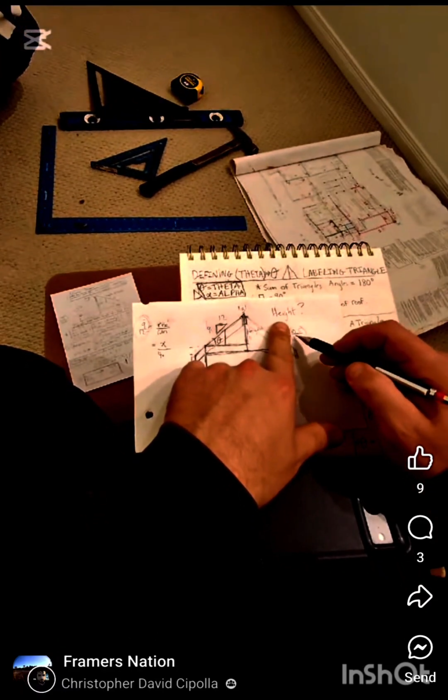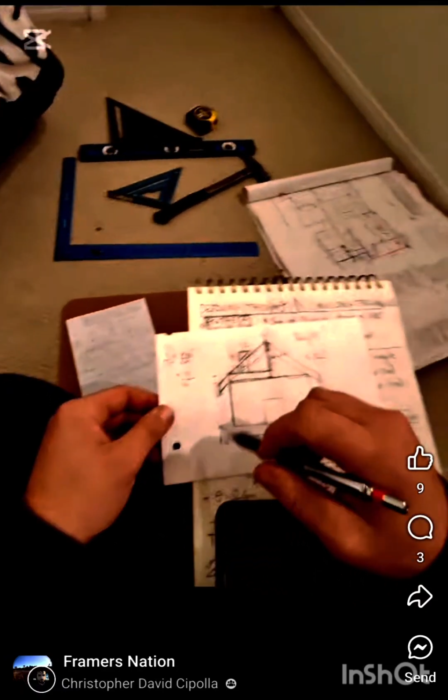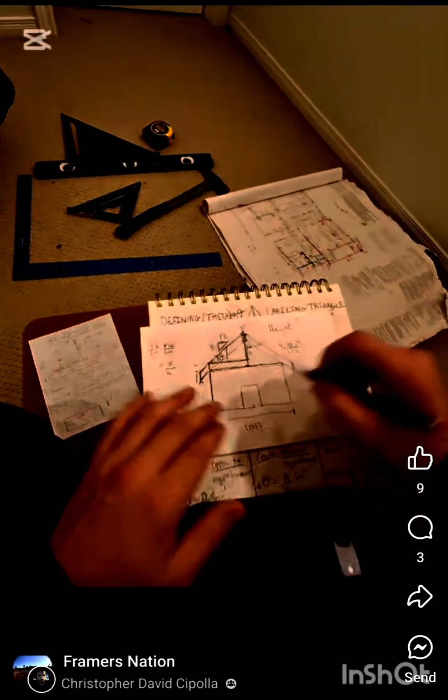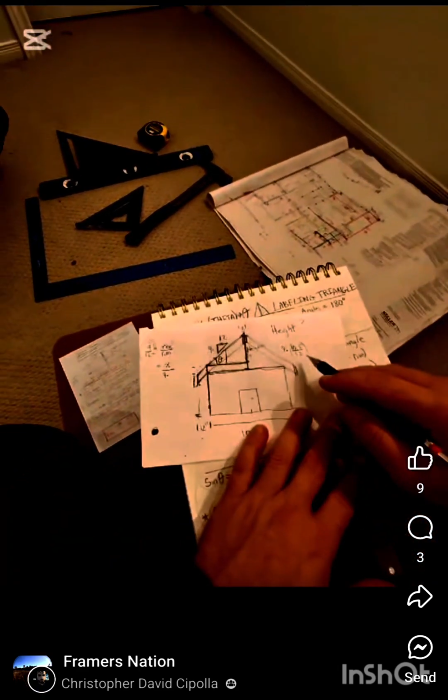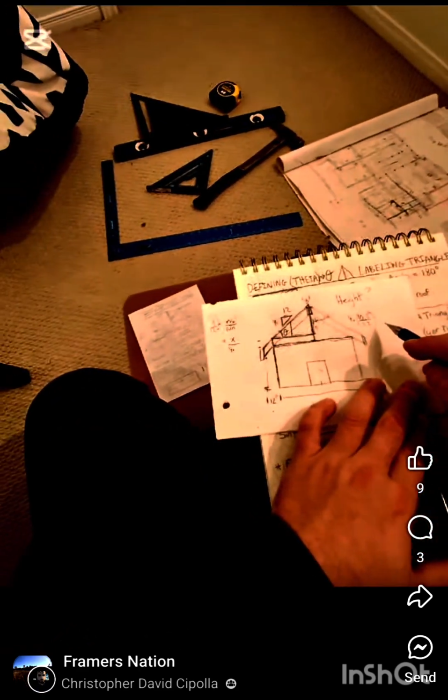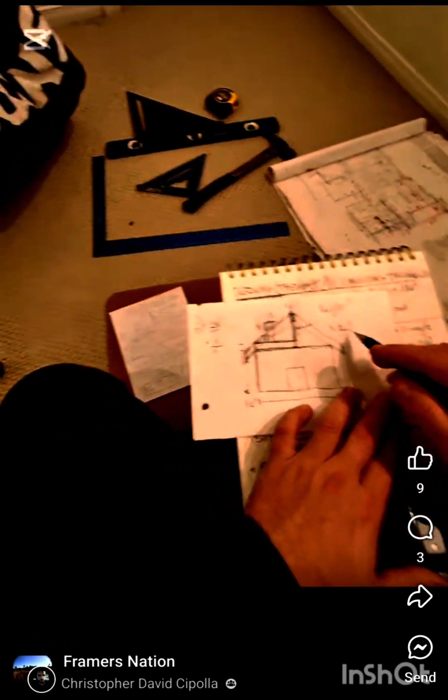Or 10.5 inches over the 12 inches. That's the conversion. I'll show you why that is, but just to be quick, I was just going to do it that way.